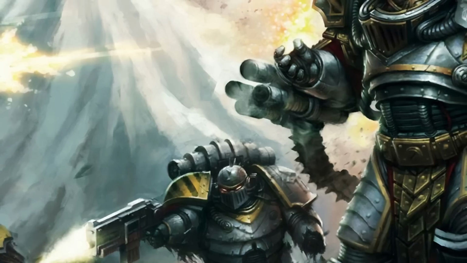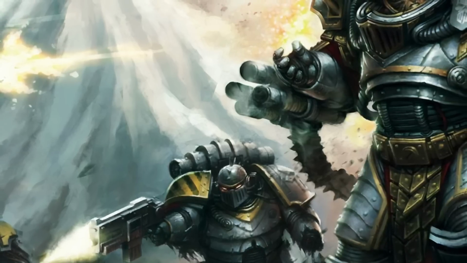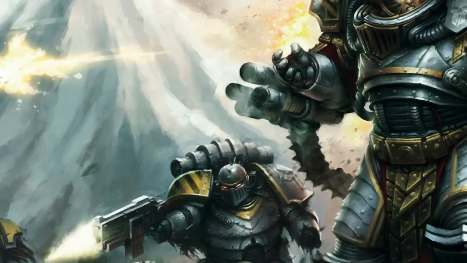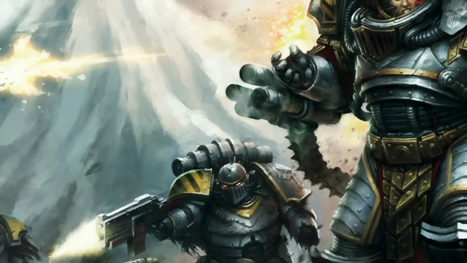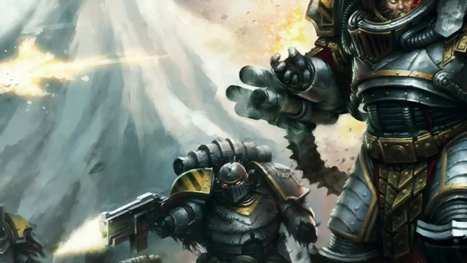Another benefit, it speeds up the game. Players don't have to continually ask which guy is the one with the sergeant, and the one with the plasma, he actually doesn't have a plasma, but this one over here with the fusion gun, he's the one who actually has the plasma. You don't have to constantly stop and ask, what is that unit equipped with?